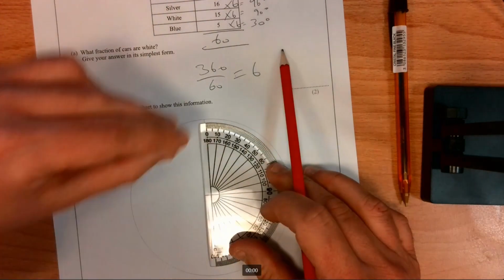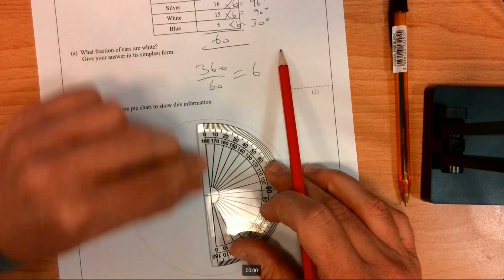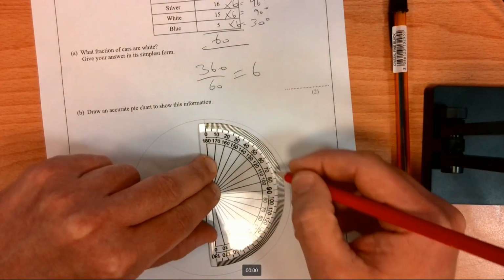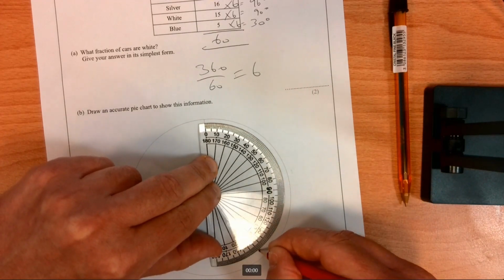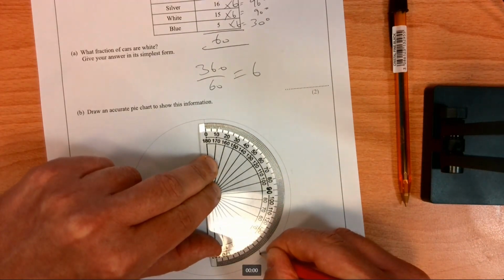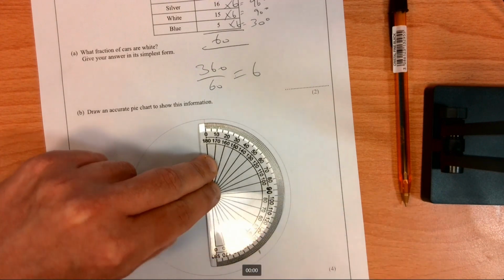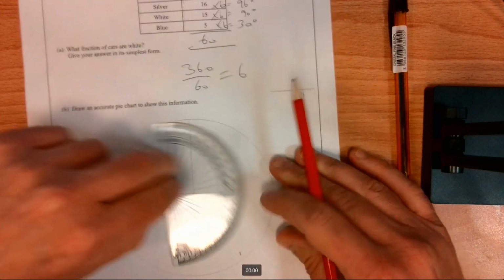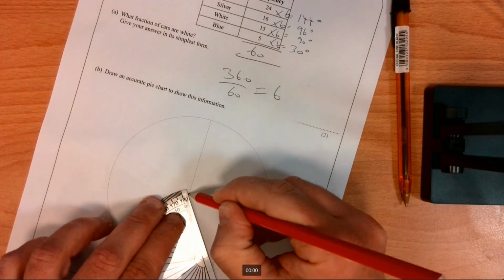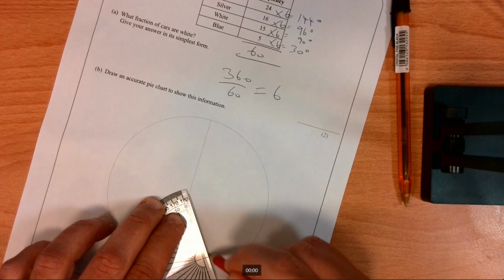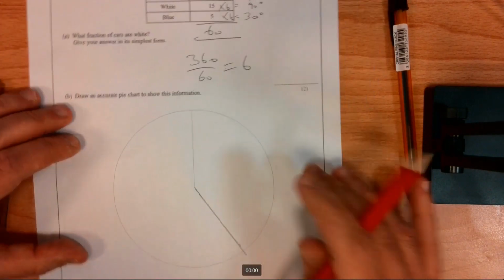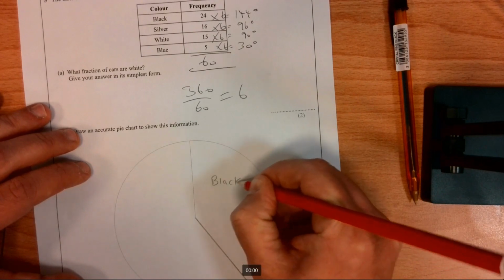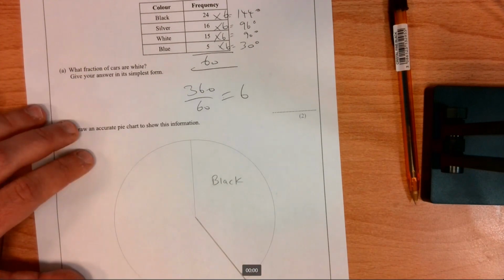And then we need to go round to 144 degrees. So that's just about here. So you can see there we're at 140 and then we're at 4 just after that. So then draw it in like this, and then you can label your first segment or your first sector. So we've got black just there.